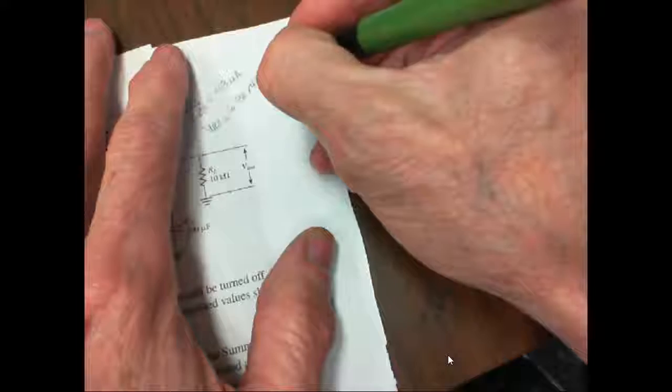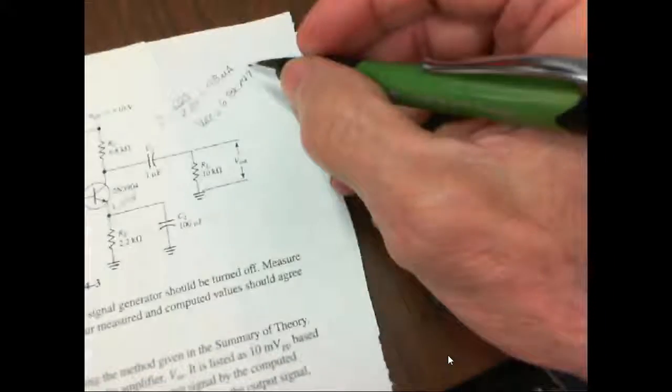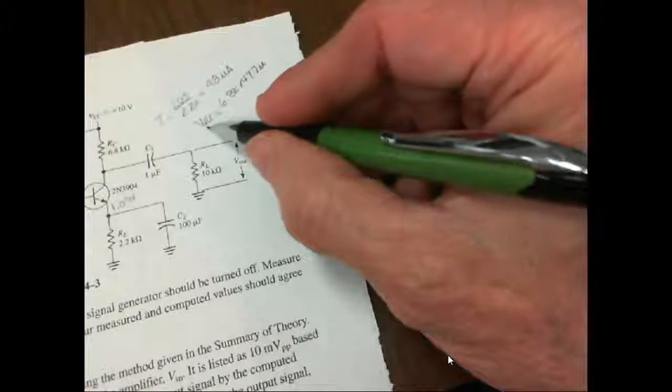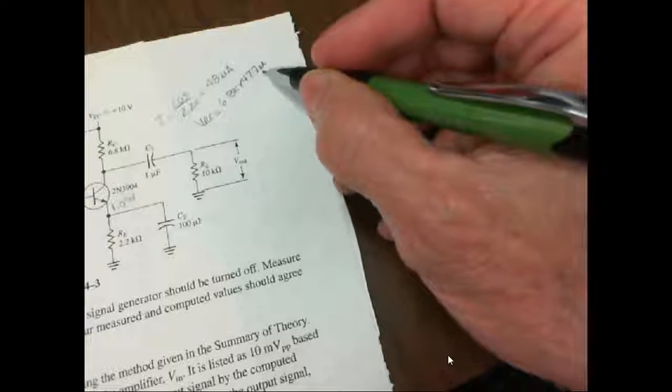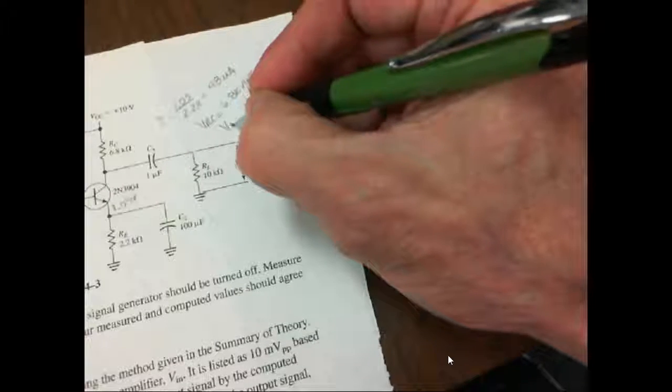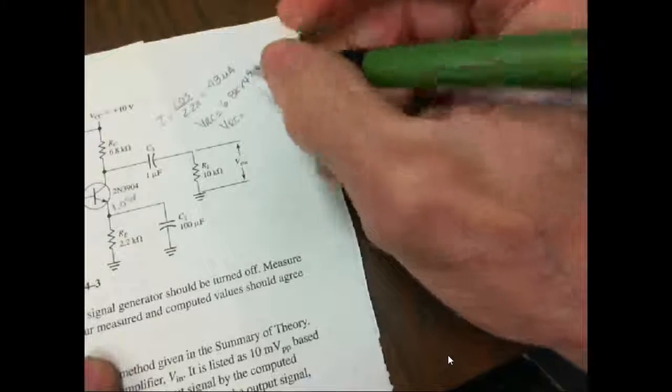Okay. Then we'll use 477. So VRC would be equal to 6.8K times 477 micro. So what would VRC be equal to?